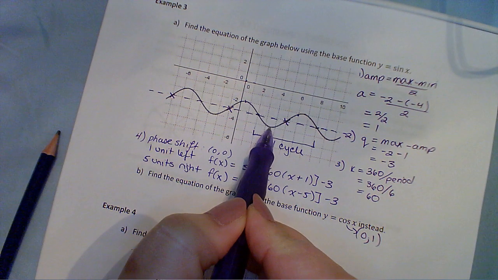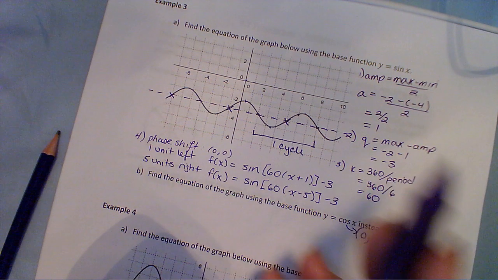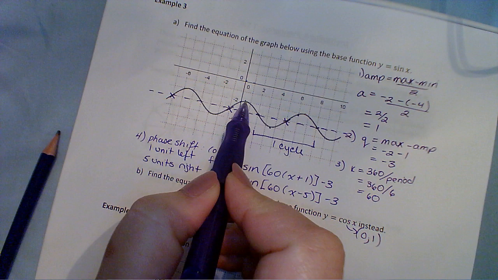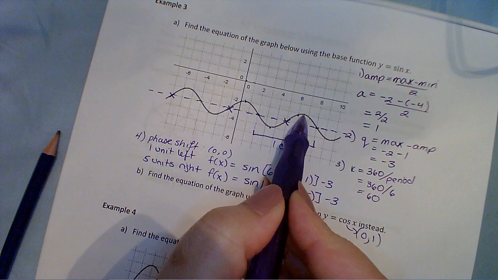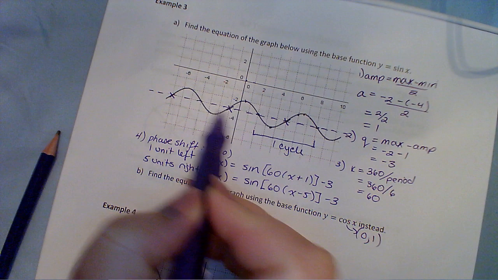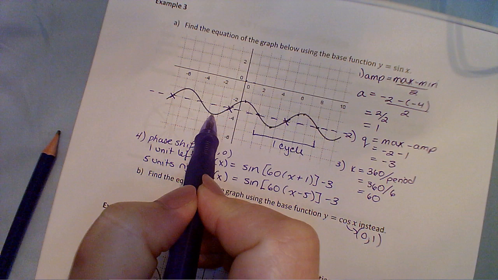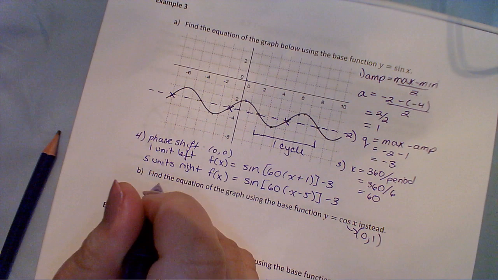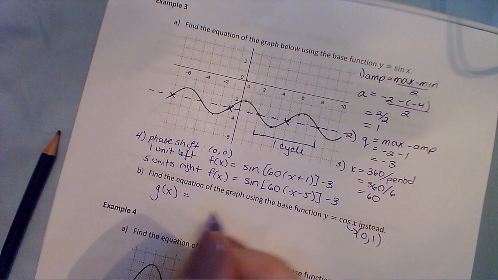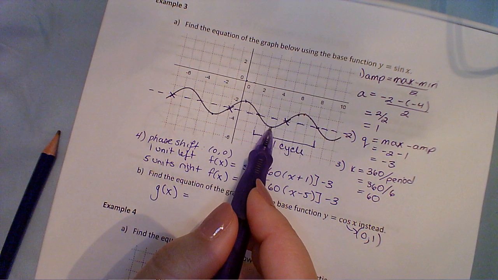Now these aren't in great locations because we're just kind of estimating. It looks like it's at 0.5 or 6.5 or 3.5, -2.5. Any of those would work. You just need to pick one. I'm going to say, just to be different, 3.5.